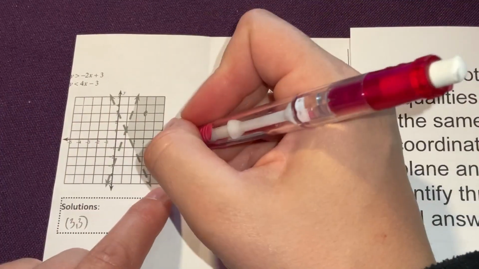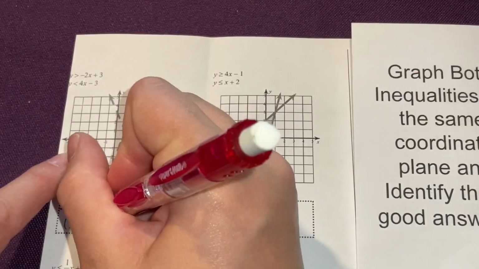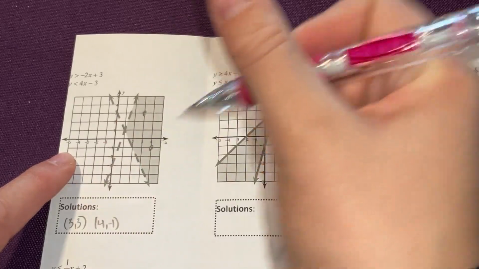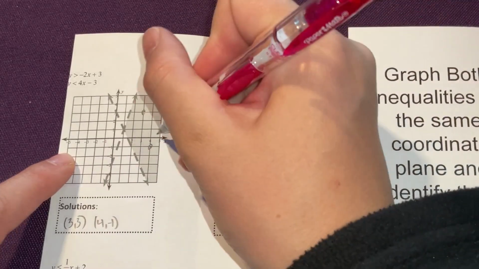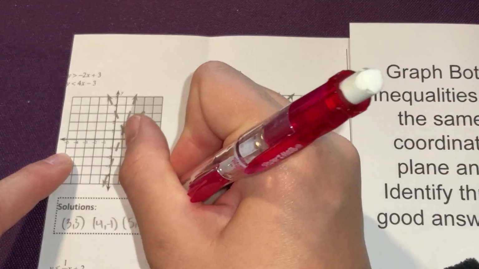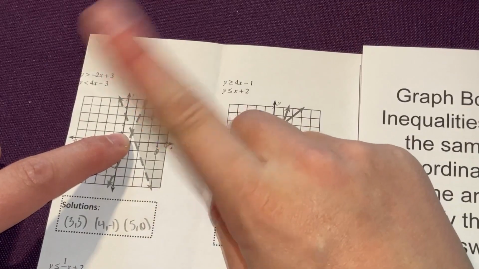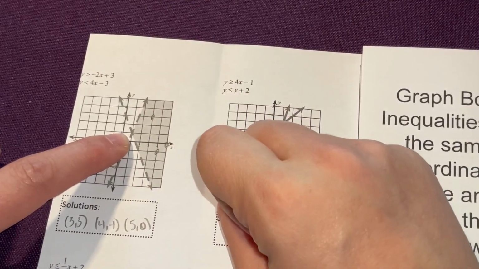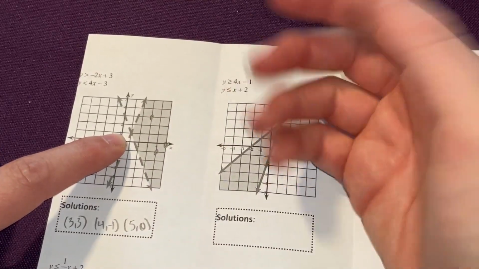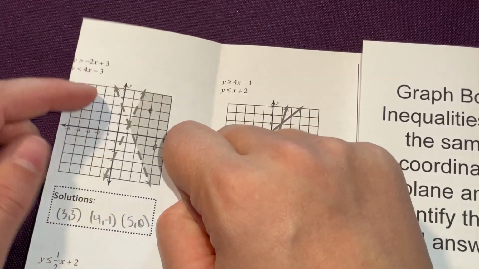Another good answer, I could say this guy's a good answer. That is 4, -1. I could say right here is a good answer. That's 5, 0. Anything in here, but do not do where they cross, okay? Do not do where they cross, because it's not always going to be the case. Where there's dashed lines, where they cross is not considered an answer.